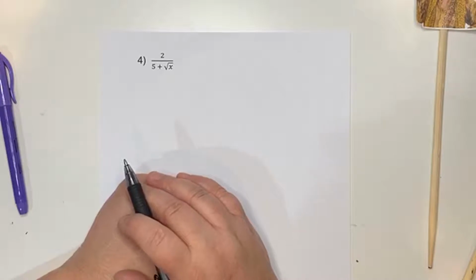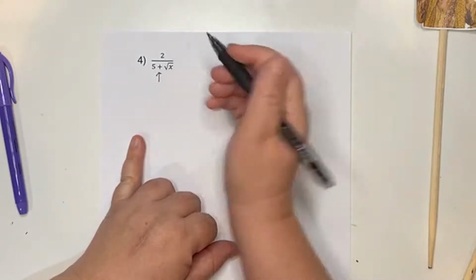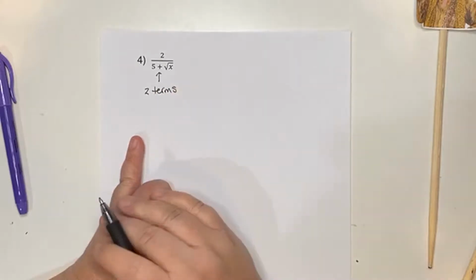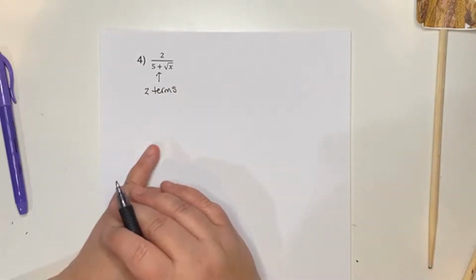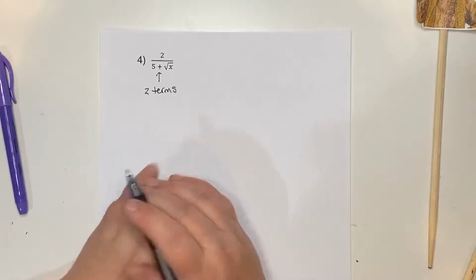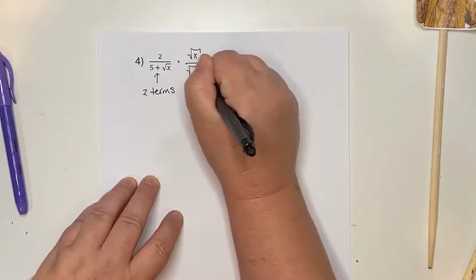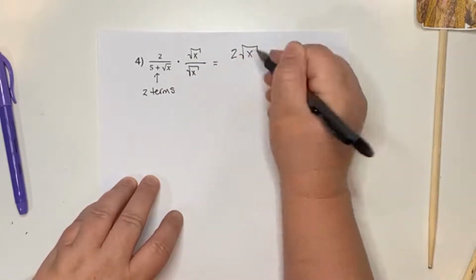So this is a really hard problem. And the reason it's hard is that this is a plus. And so this is 2 terms. There are 2 terms in the denominator. And so if you simply multiply by radical x, you'll get 2 radical x up top, which is fine.